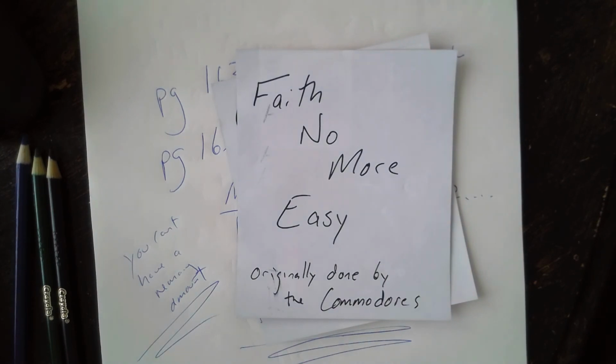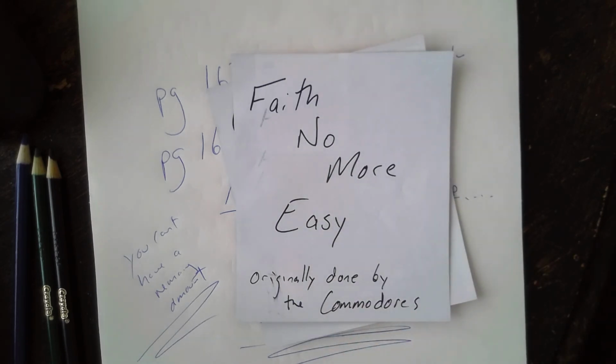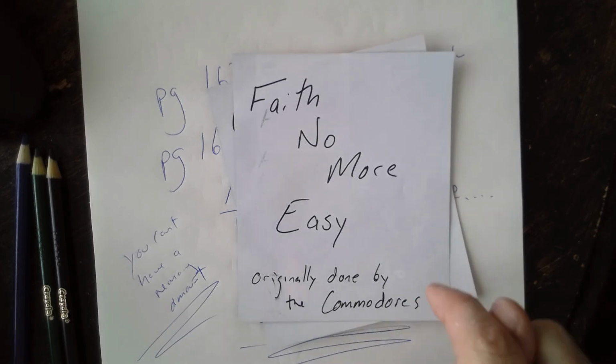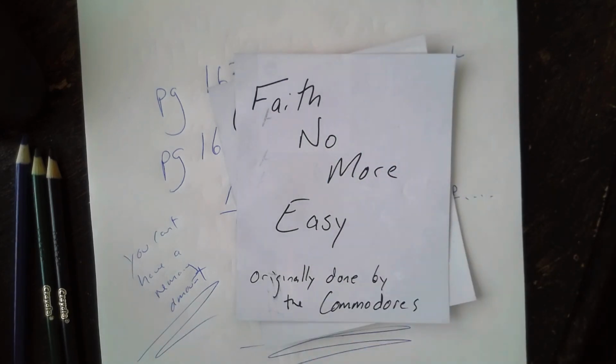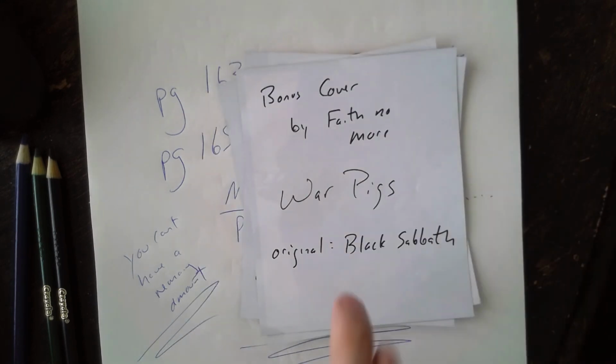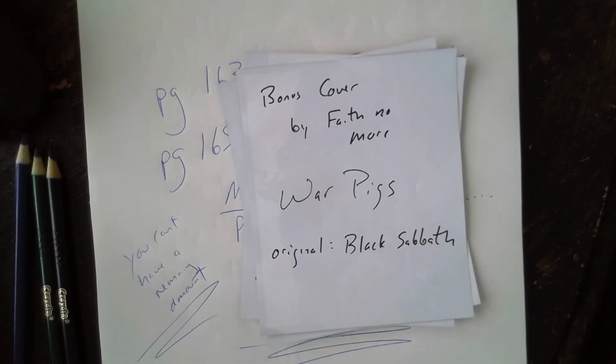All right, but Faith No More, they had a big hit called Epic, but then they had another cover song called Easy. It was originally done by the Commodores. I don't know if you guys know who the Commodores are, but they were a funk band. They are the band that did Brick House. I'm sure you guys have heard it before. But they were a soul funk band, Faith No More, early 90s hard rock metal band. Listen to it, enjoy it. And if you really enjoyed Faith No More's Easy, they got another cover song, War Pigs by Black Sabbath. That's a bonus one of the day. Not going to get too many bonuses, but this is it.